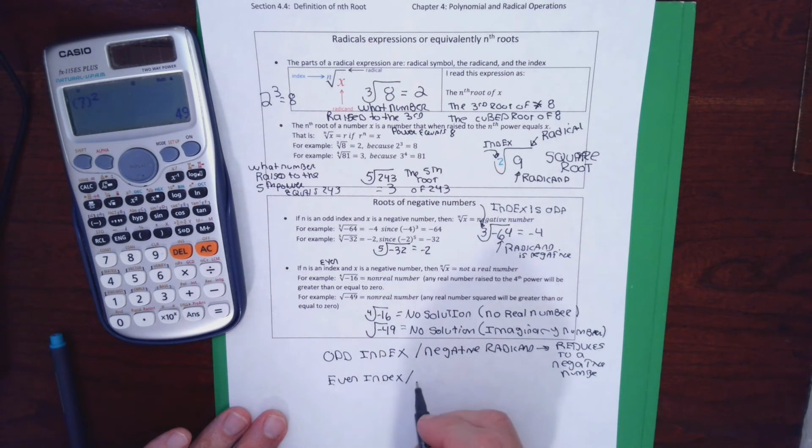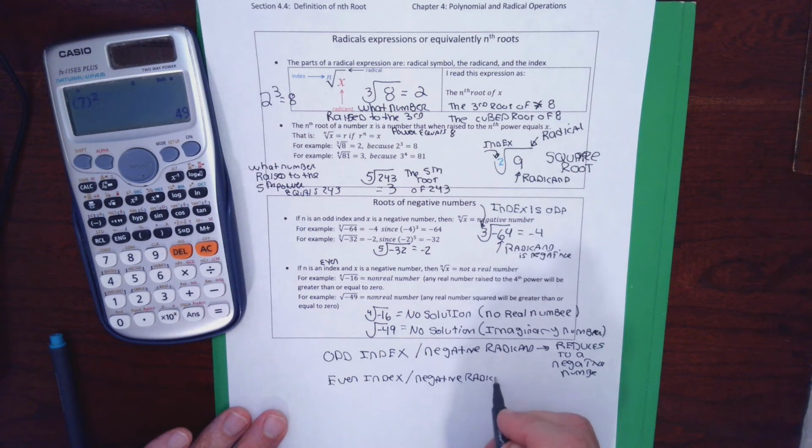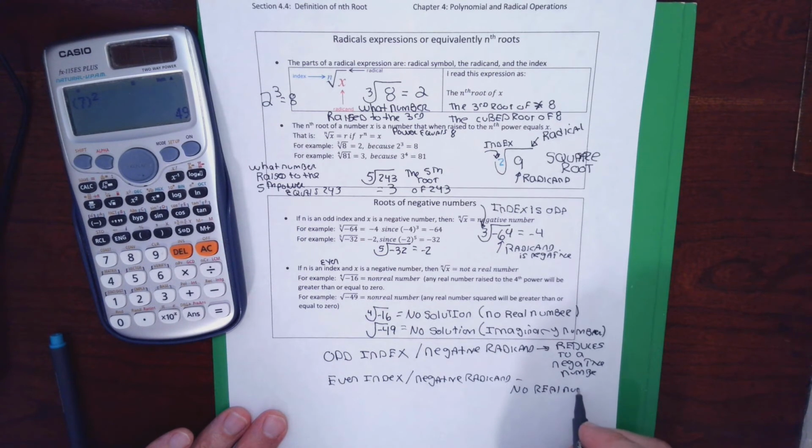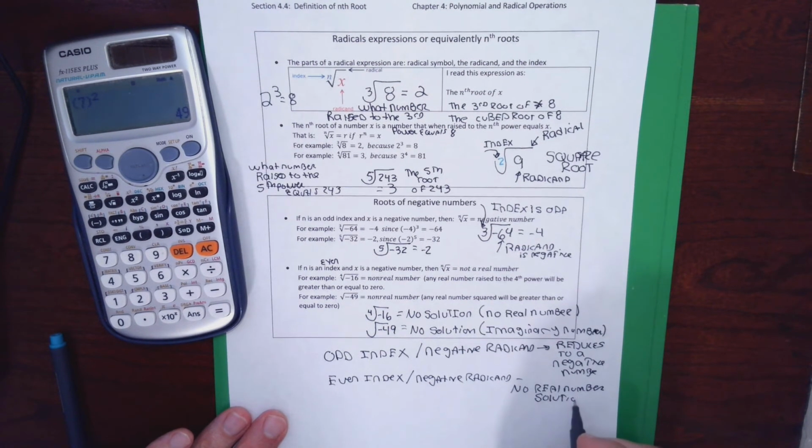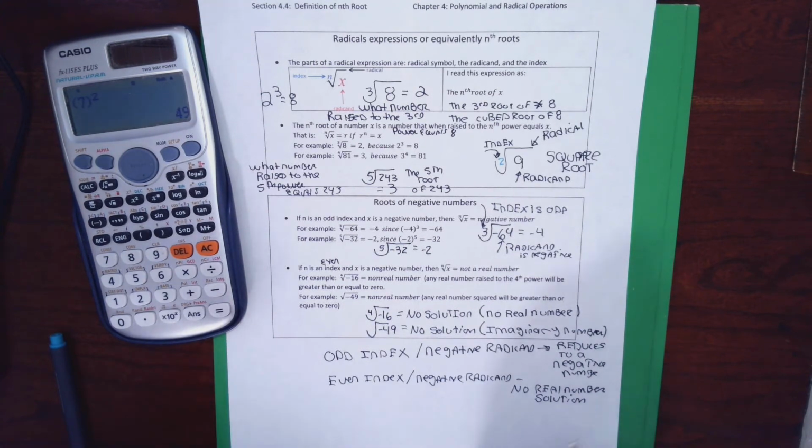So if you have an even index and a negative radicand, it's more proper to say there's no real solution because there's no real number solution. There's actually a made-up number solution that we're maybe unaware of right now. But saying there's no solution is not technically wrong for our knowledge base right now.